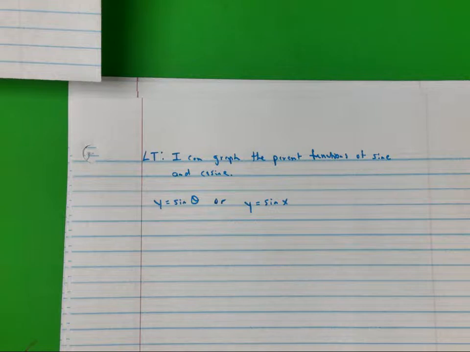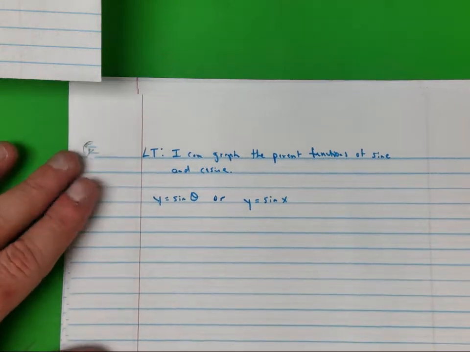Alright, I want to graph this function here, the parent function y equals sine theta. In this unit, we're going to graph sine many different ways, but this is where it originates from, this parent function. We're familiar with parent functions. So, y equals sine theta.